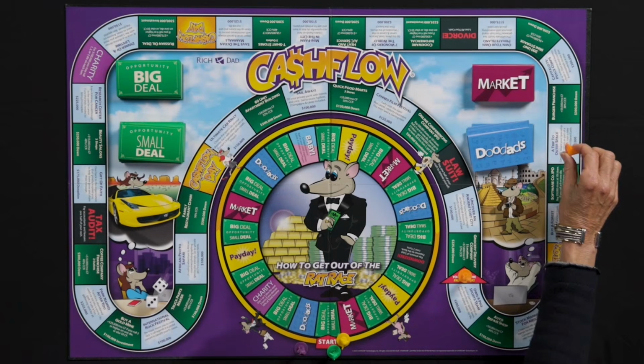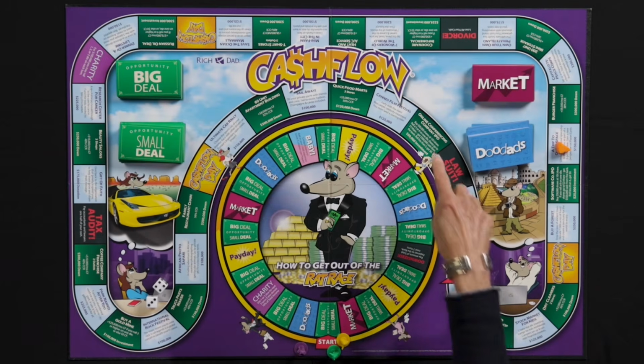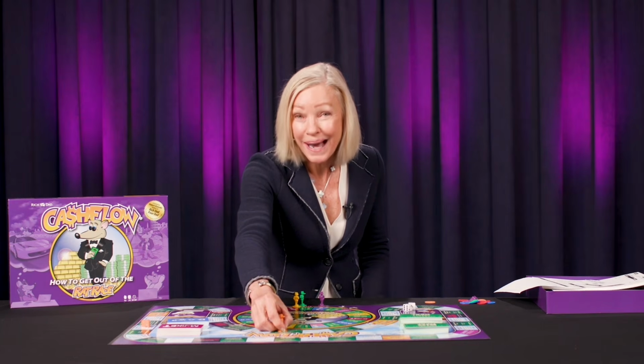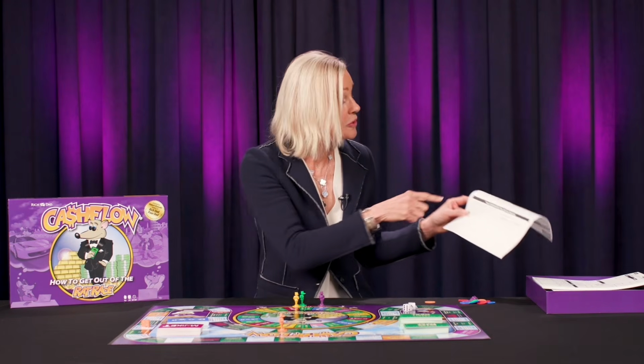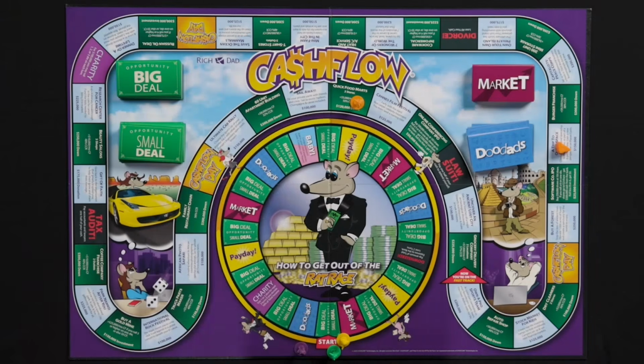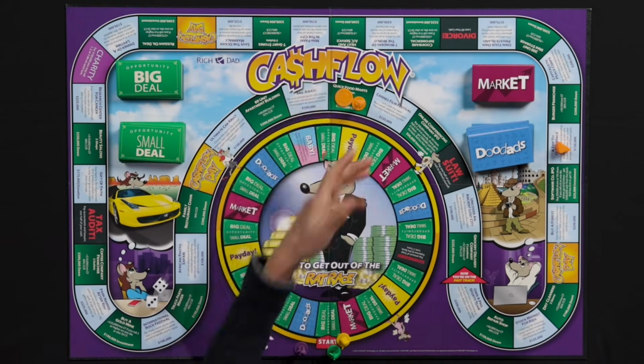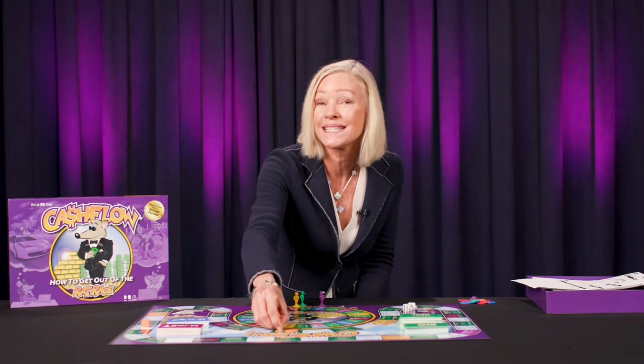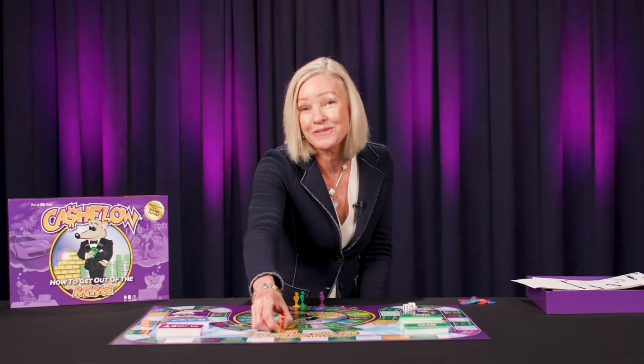How you win the game of cash flow is one of 2 ways. Either you land on your dream and you buy it, or you accumulate an additional $50,000 a month in cash flow by buying businesses that are on the fast track. So if you land on a business and you decide to buy it, you add the cash flow to your cash flow day income on your financial statement. You also place a token on that business. And the reason you do that is because if another player is playing on the fast track and lands on your business, they are going to pay you an additional $50,000.